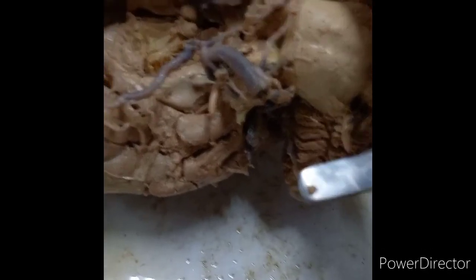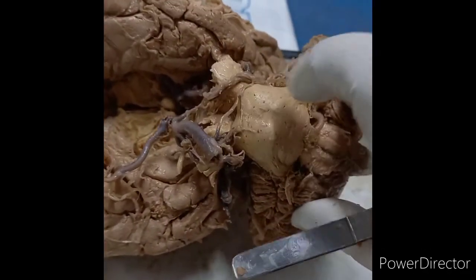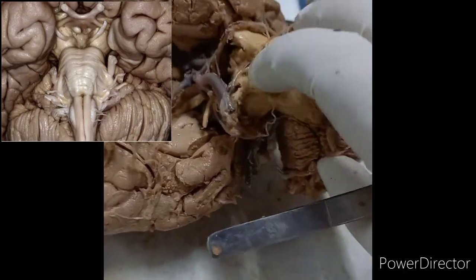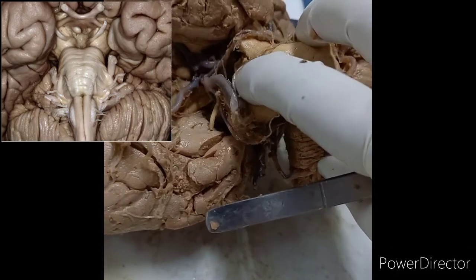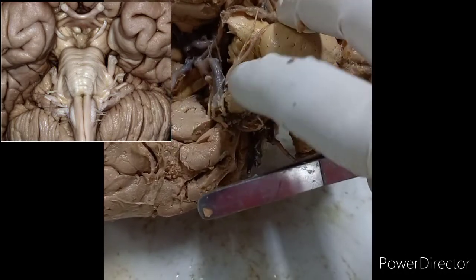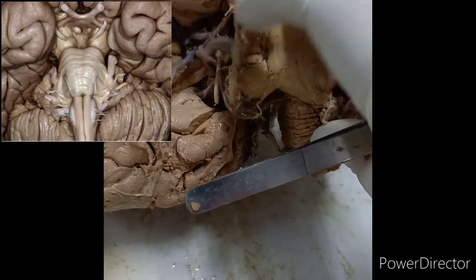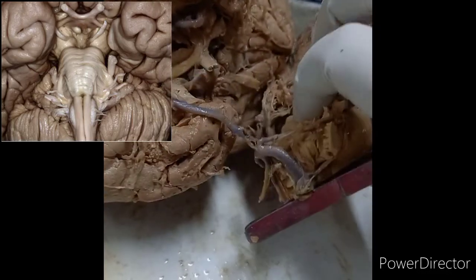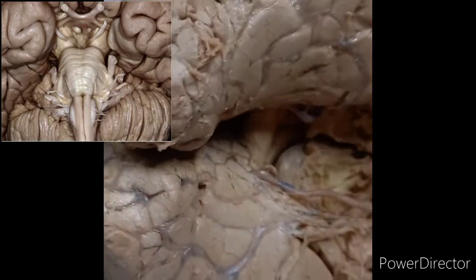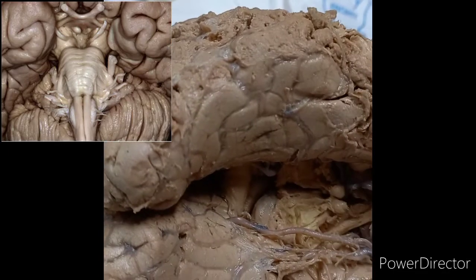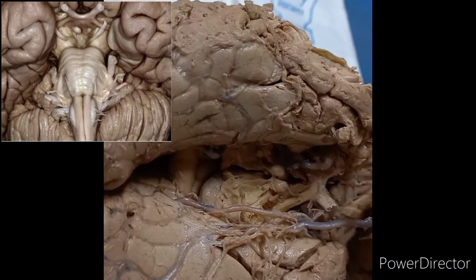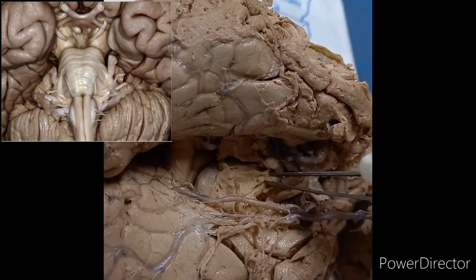If we place the specimen like this, these are the two cerebral peduncles of the midbrain, and this is the region known as the interpeduncular fossa. These are the two cerebral peduncles, a part of the midbrain, and this is the interpeduncular fossa. In the interpeduncular fossa we can see some structures. These are the mammillary bodies.